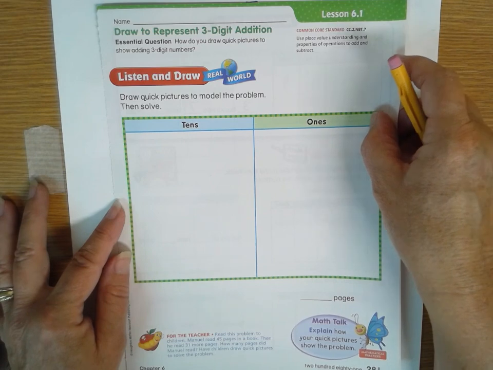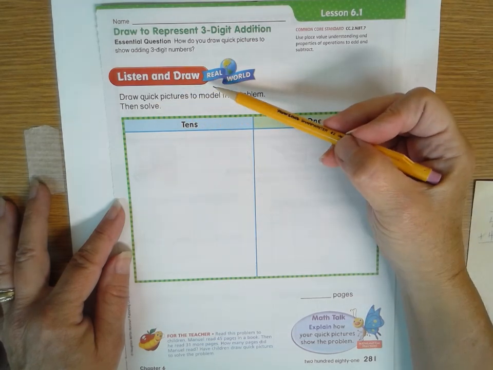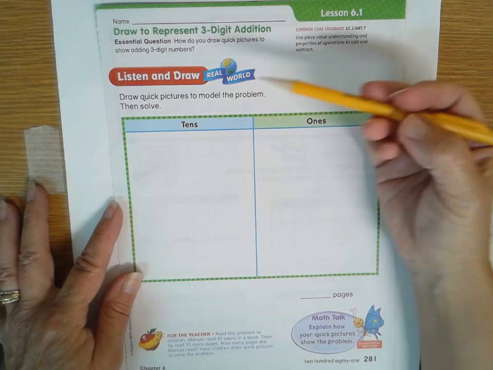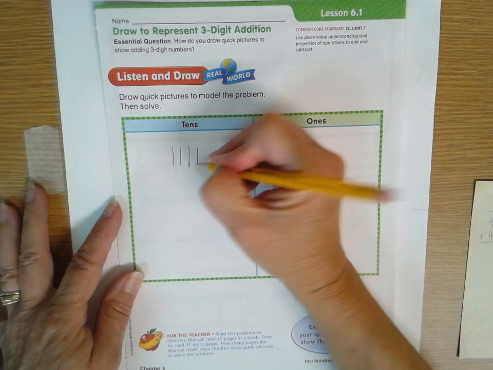Our problem says Manuel read 45 pages in a book. Then he read 31 more pages. How many pages did he read? So they tell us to draw quick pictures to model this problem. We're going to start with the 45 pages that he read first. So we need 4 tens and 5 ones.